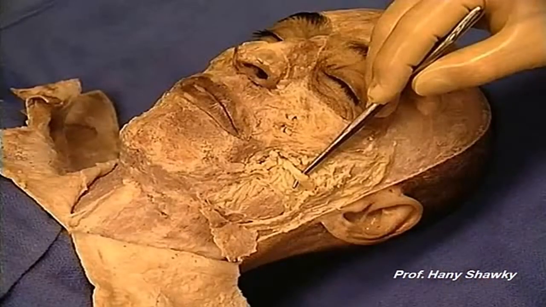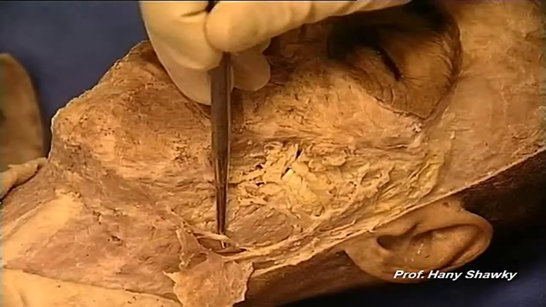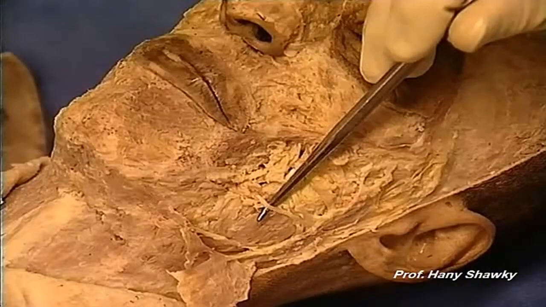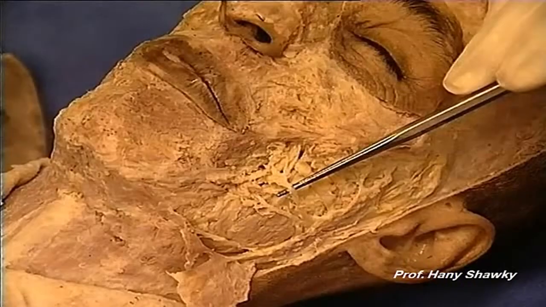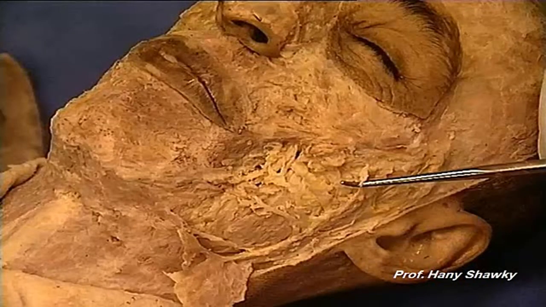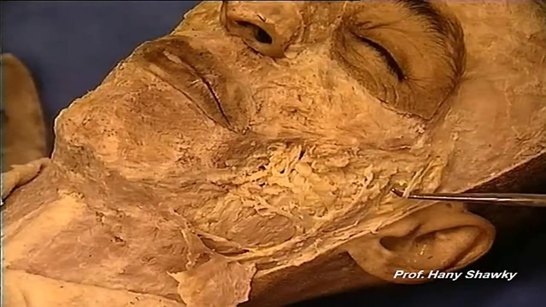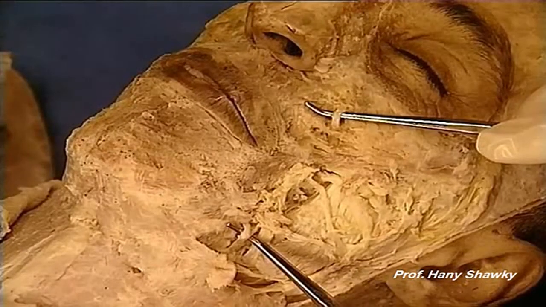This is the parotid duct, the parotid gland, the cervical branch of facial nerve going to supply the platysma, the marginal mandibular branch, the lower buccal branch below the parotid duct, the zygomatic branch going to the zygoma, and the temporal branches. This is the facial vein and the facial artery anterior to it.